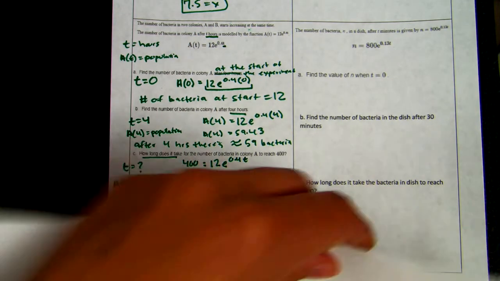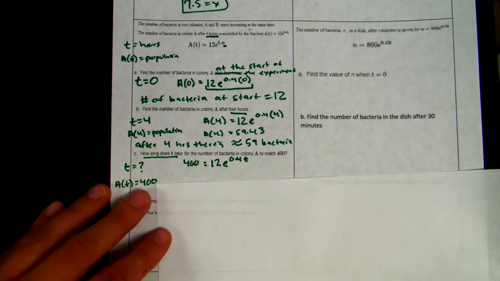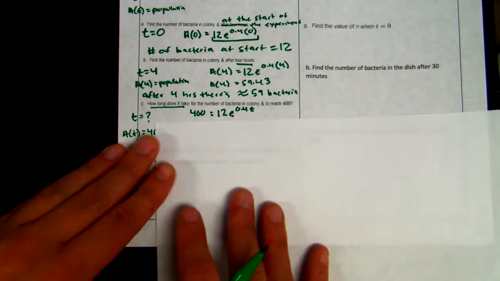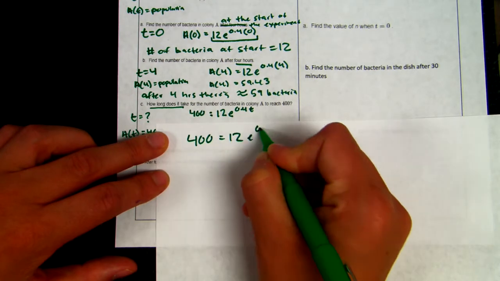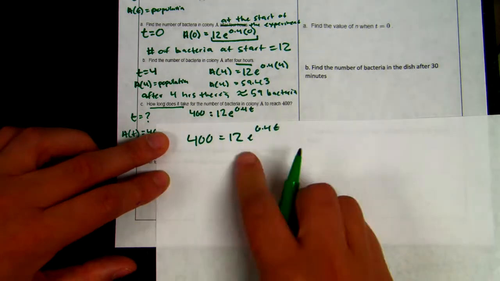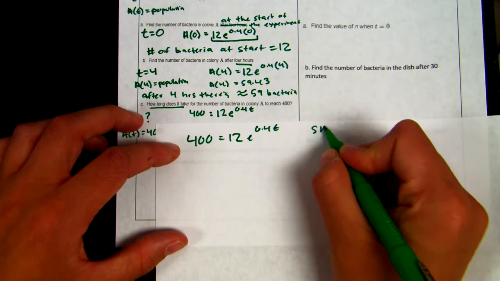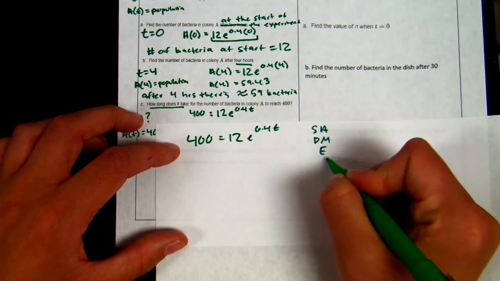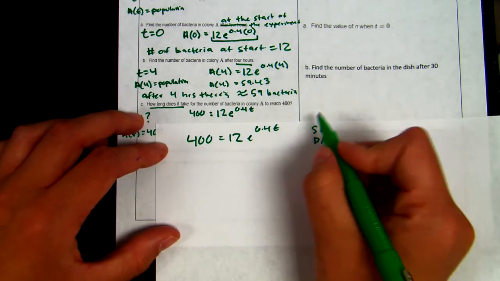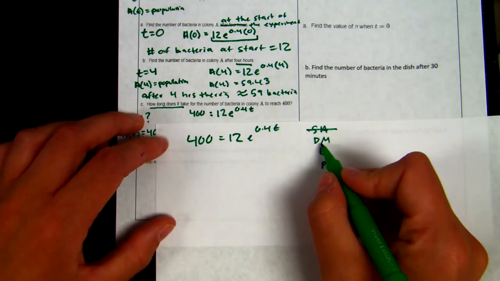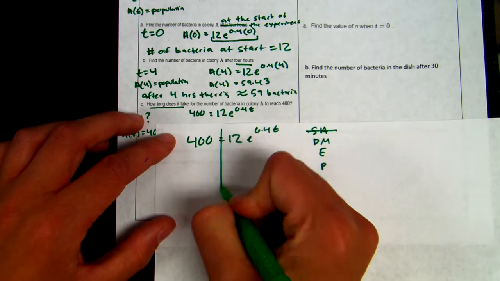Okay, so I'm actually going to continue this problem on a blank sheet of paper so that I have enough room. So I've got 400 is equal to 12e to the power of 0.4t. Well, if I'm trying to solve for a variable, I'm always going to use SADMEP, or my reverse order of operations. First thing I check for is addition or subtraction. Don't see any here. Next thing I check for is division or multiplication. I do see some of that here.